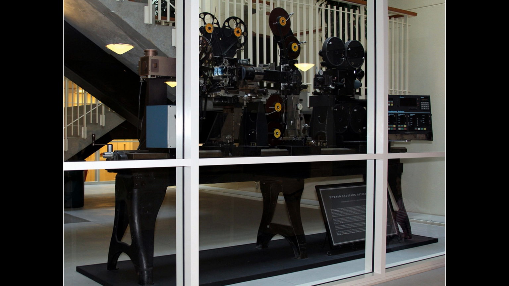And what it actually does, how a printer would use ink to print on paper, well, an optical printer uses different sources of film or footage and combines them all together into one piece of footage. So it's kind of like in Photoshop, you're taking all your layers and you're flattening it down into one image. That's kind of what this does for real film.